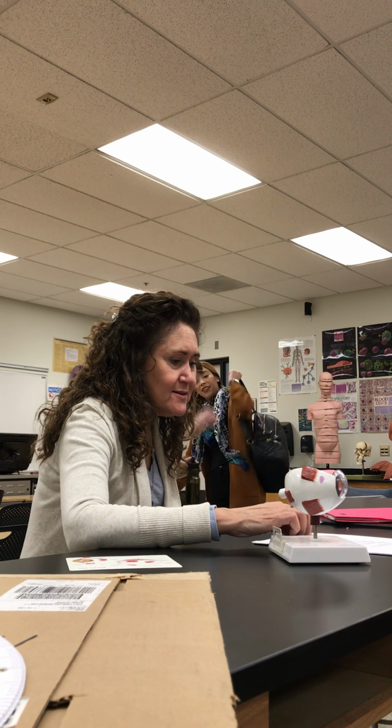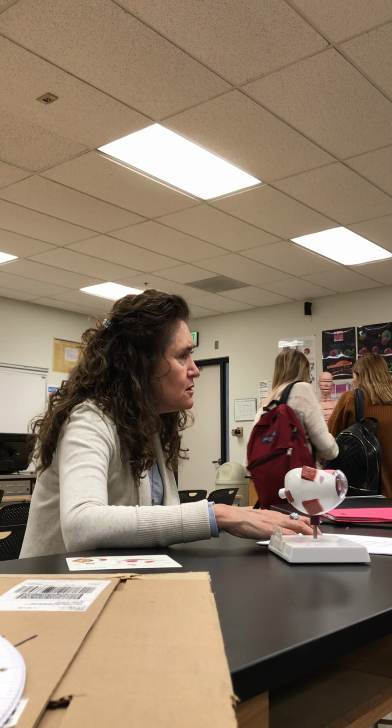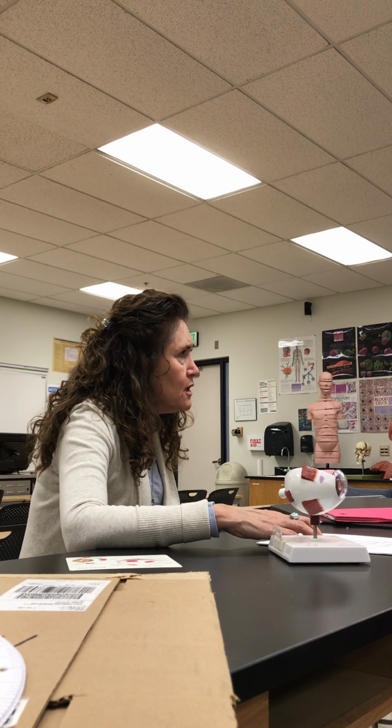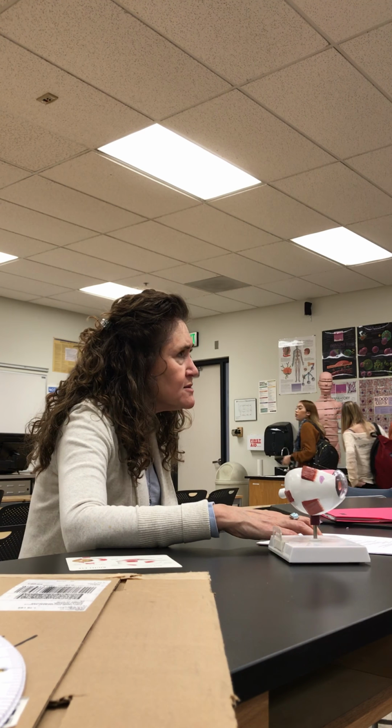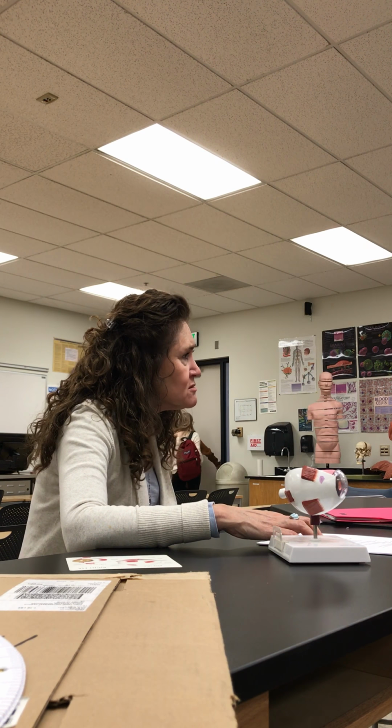All right. So can you have your lens flattened and your pupil constricted? Yeah, you can, because then you're in bright light but looking up close. Okay, bright light, looking up close.